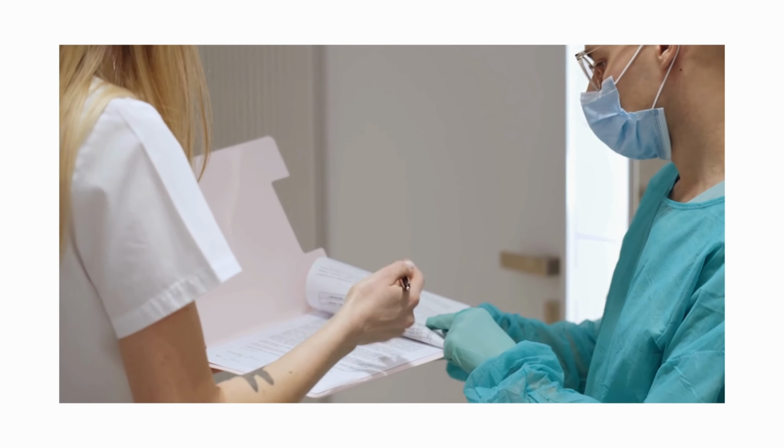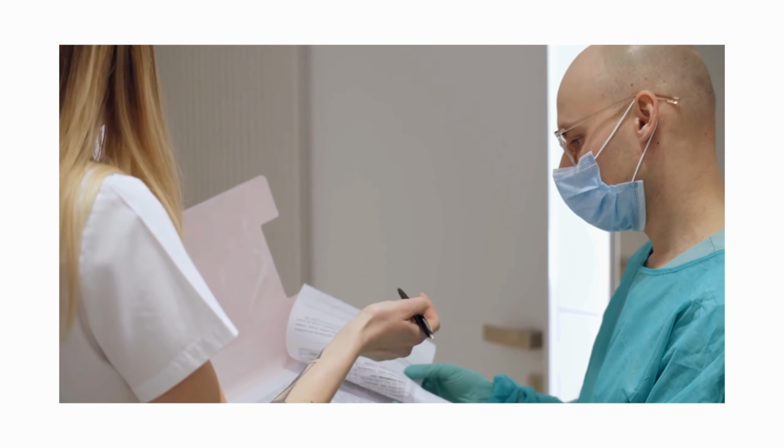Decoding Randomized Controlled Trials, a Biostatistics Perspective.